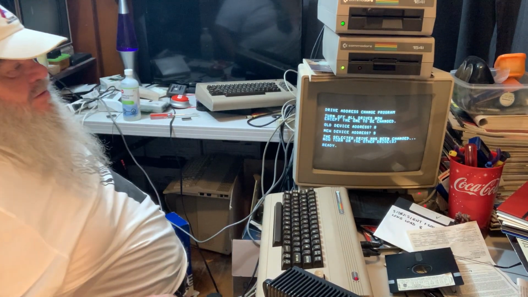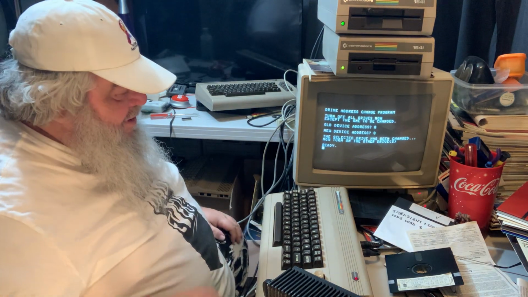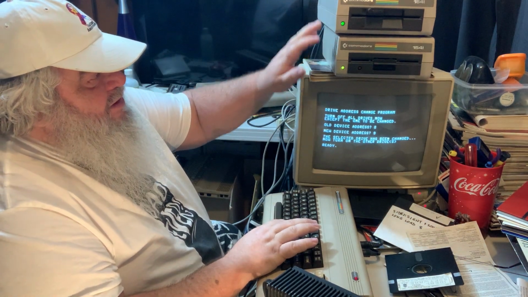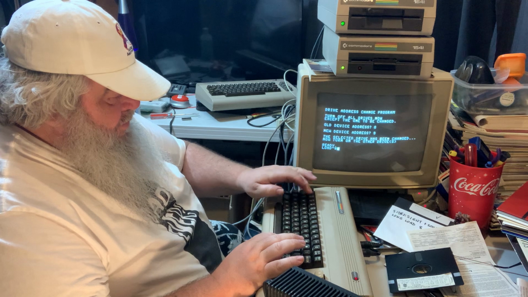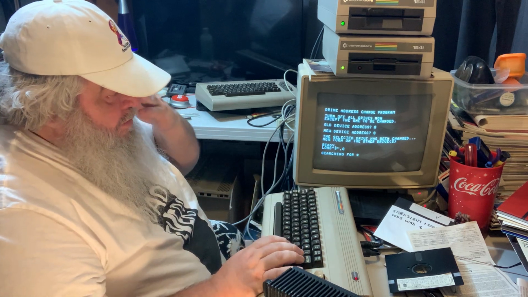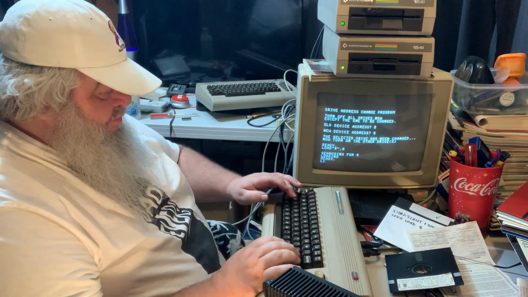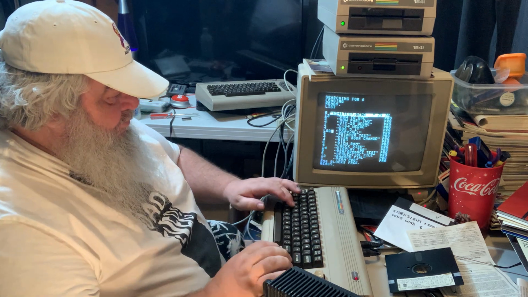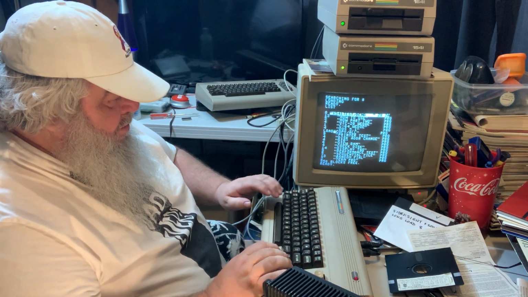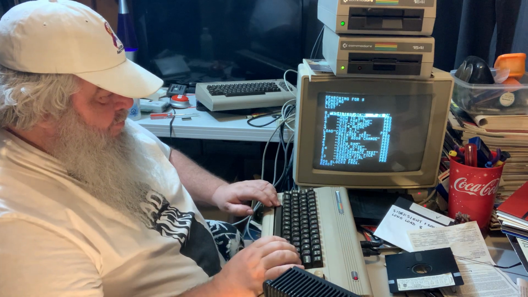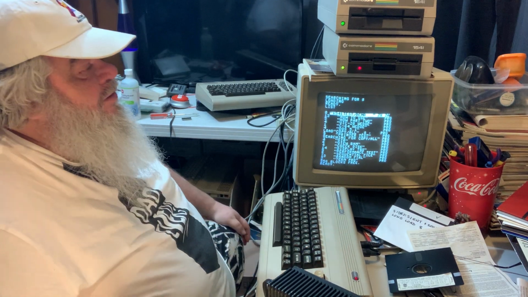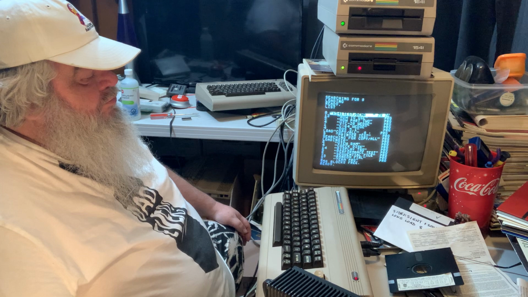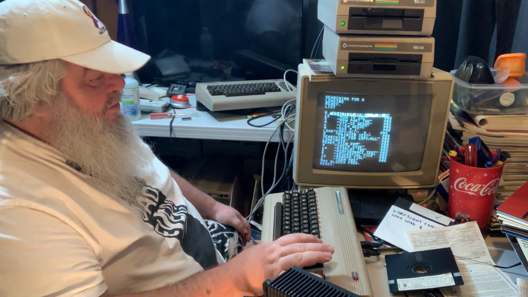Okay, so now we have drive 8, or device 8, device 9. We'll load the directory. And we will load Copy All. Copy All. I hope they'll call it. Okay, so now we will clear the screen.